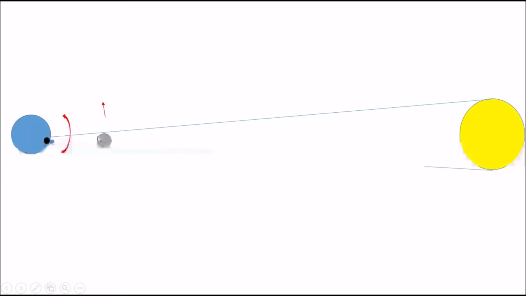With the Moon here in grey, we have the shadow of the Moon as it's directly passing in front of the Sun from the point of view of this observer on the Earth, and the Earth is rotating in this direction. At the moment the observer is in the full shadow, so it's experiencing an eclipse of the Sun.